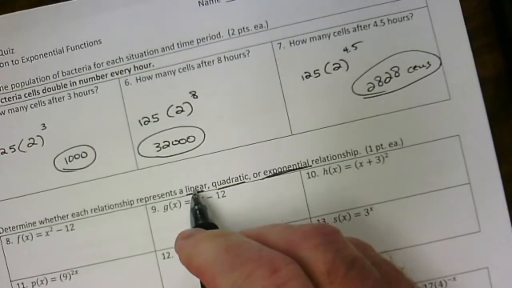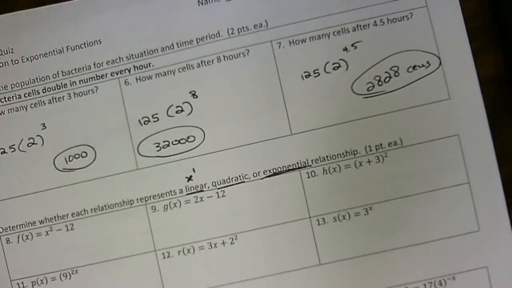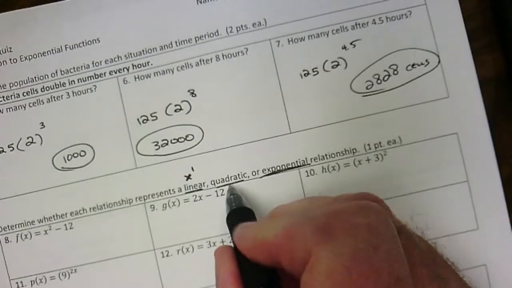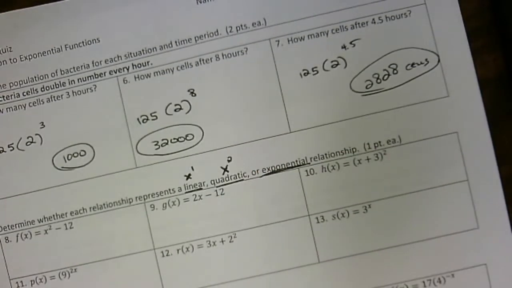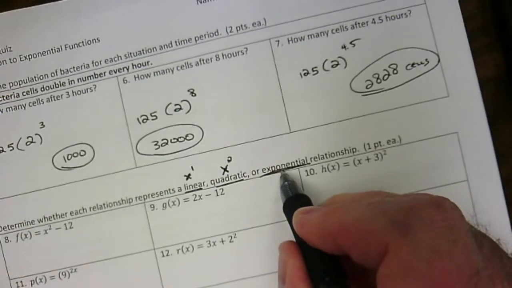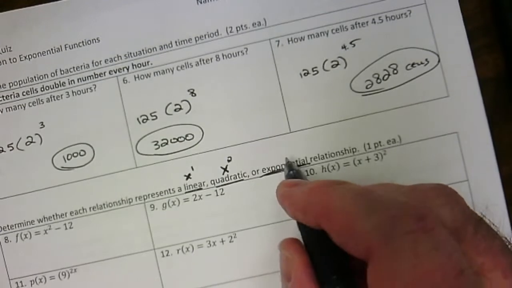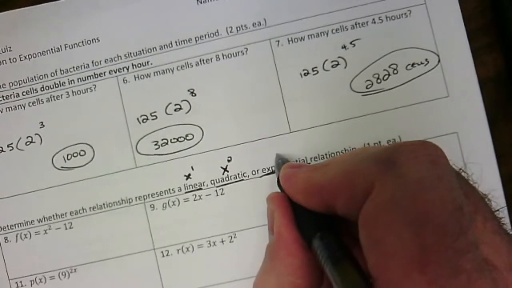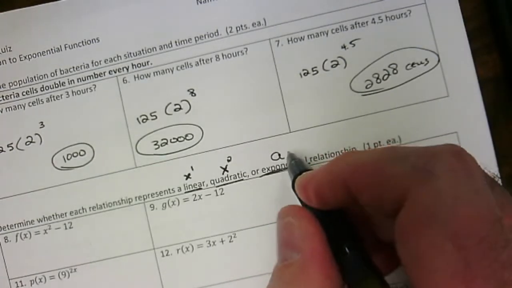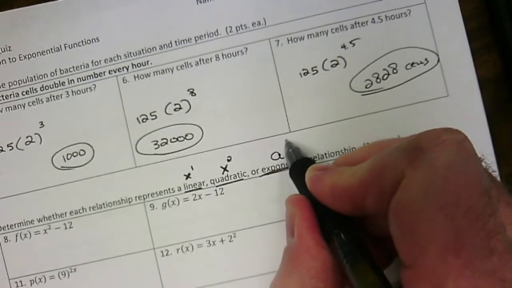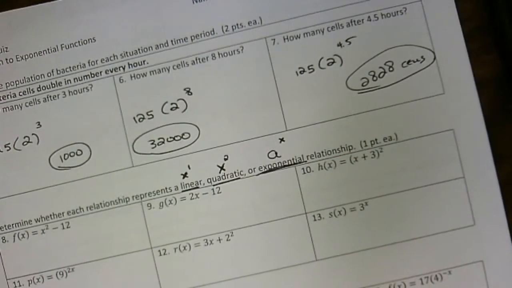Okay, these we have to identify as linear, quadratic, or exponential. So with linear, we're looking for our highest exponent. We want to see x to the first power. For quadratic, we want to see our highest exponent as x squared. And for our exponential, we're looking for the variable to be in the exponent. So it's going to be some multiplier, I'll call it a, because that's the first letter in the alphabet. But then your variable is going to be up in the exponent.